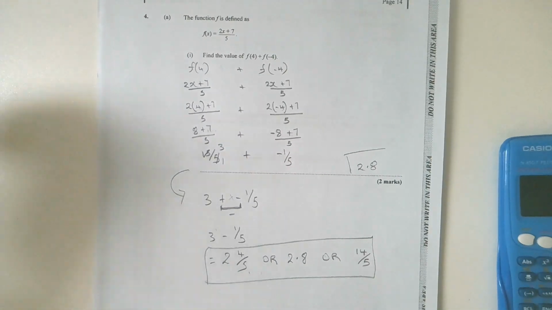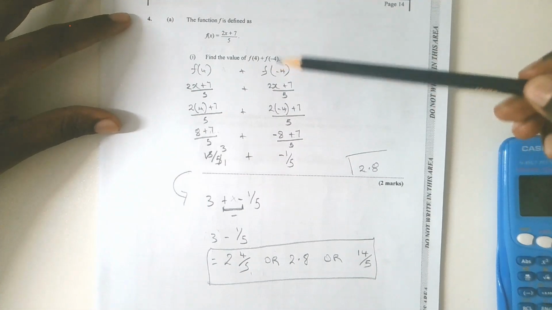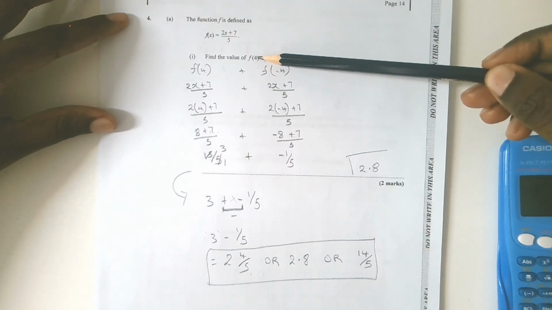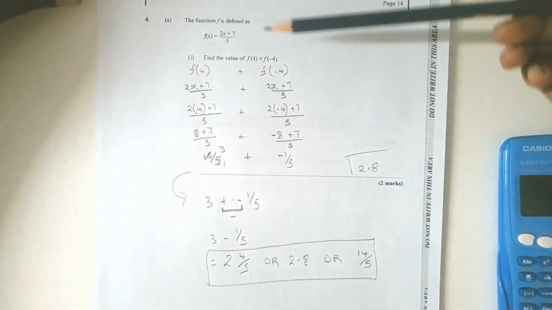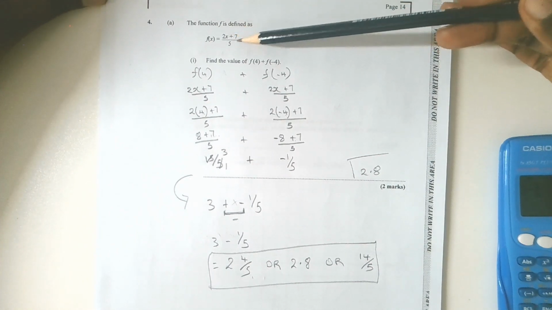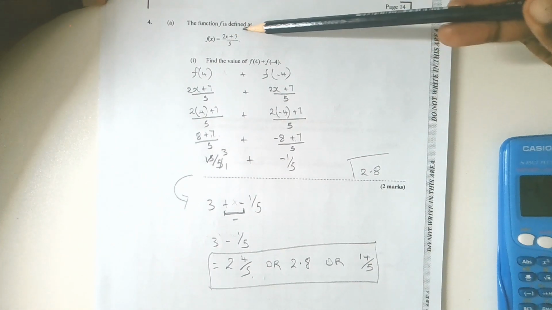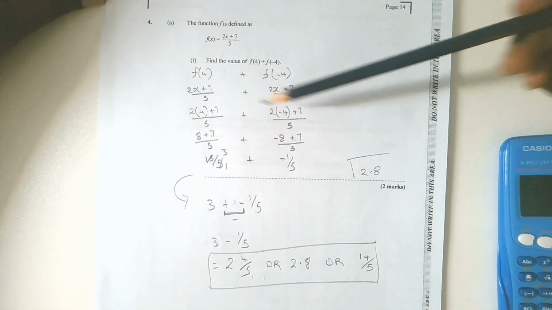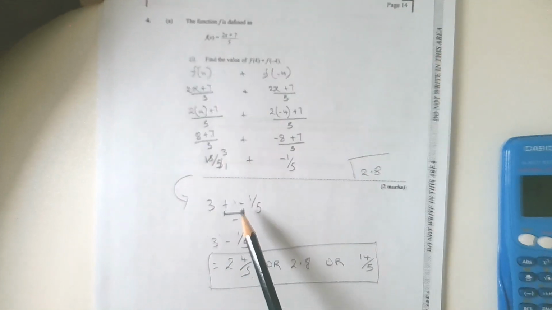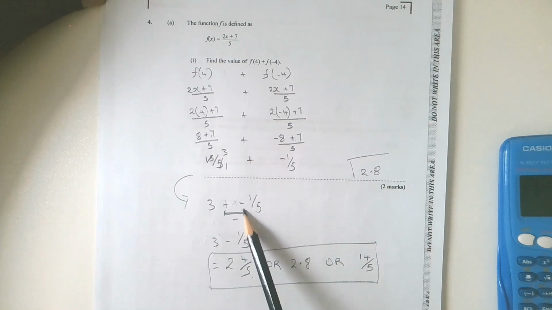So to find our values here, once again, we substitute our x value, which is 4, into our formula here, and then our -4 into our formula there. We work that out, and then we add our values together. Be careful of your signs here, okay?